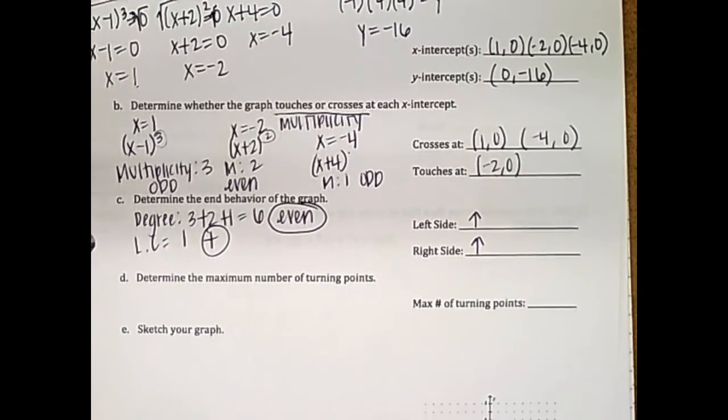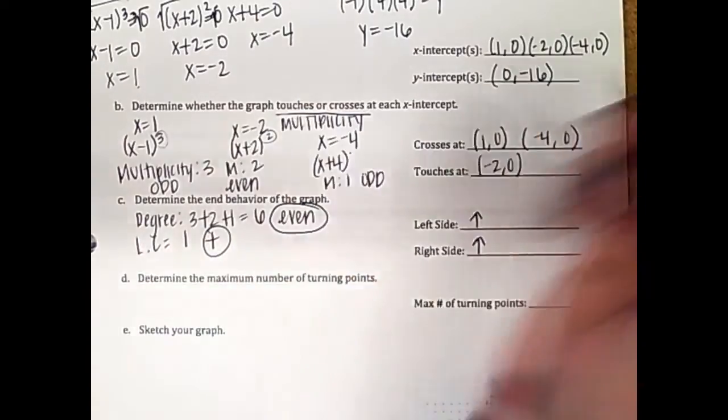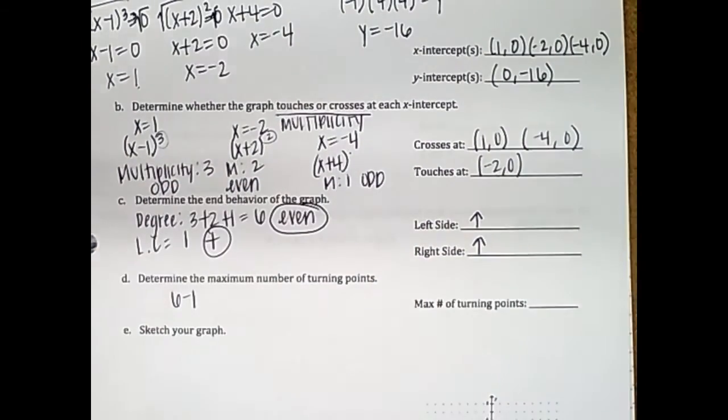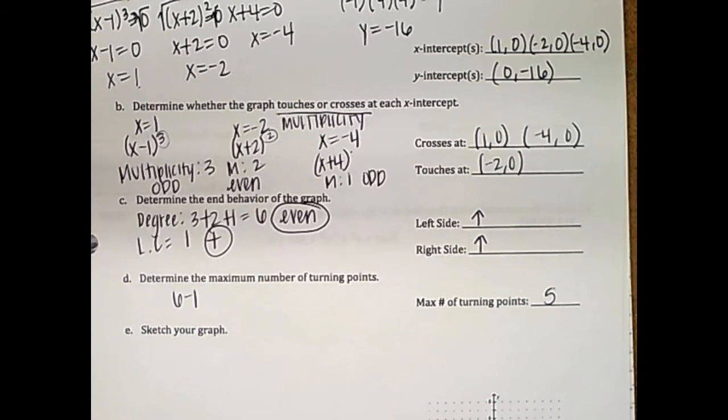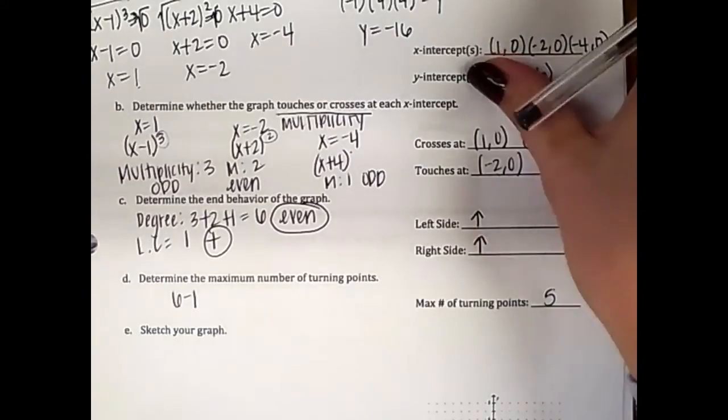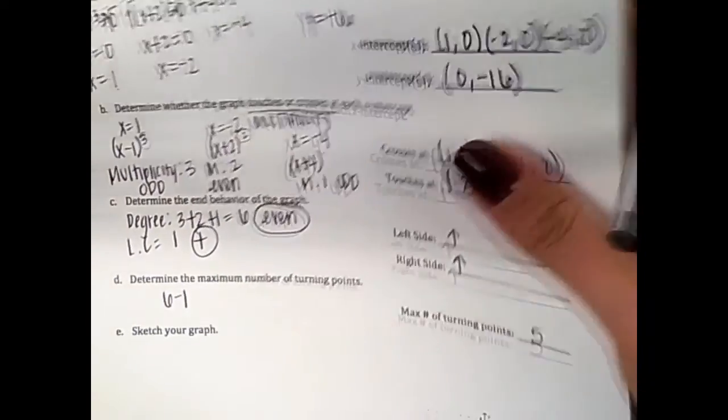Okay, so then determine the maximum number of turning points. The maximum number of turning points is just looking at the degree and subtracting 1. So our degree is 6. 6 minus 1 is 5. Easiest part there.